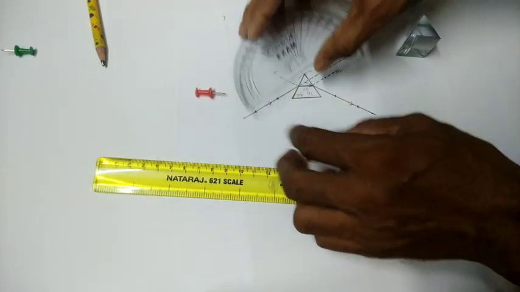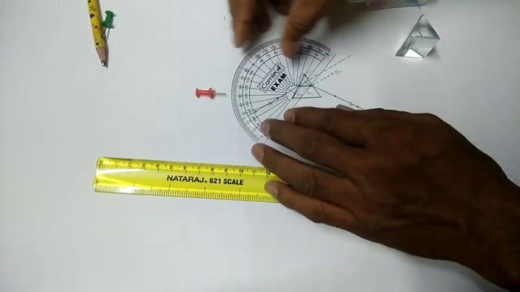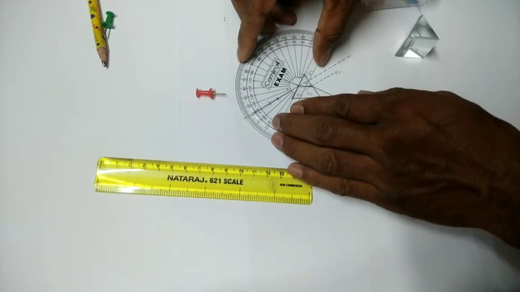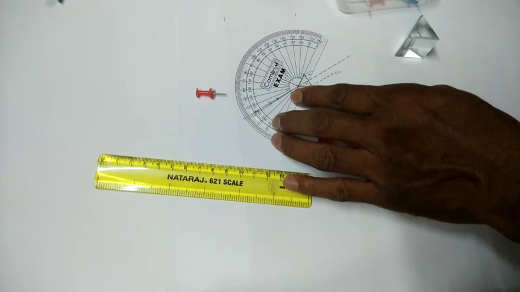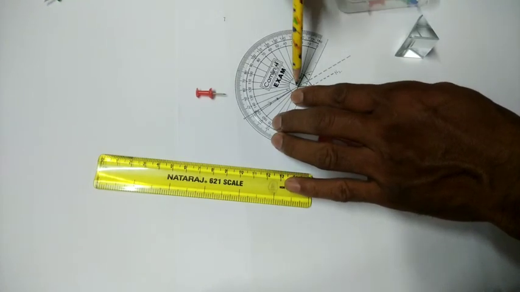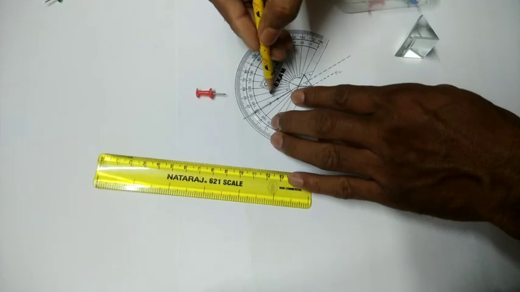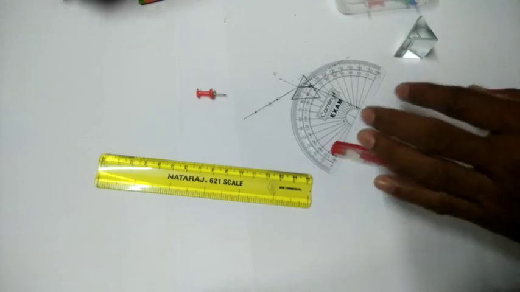Here we see this is 90 degrees and this is exactly 60 degrees. That means the angle of incidence is 60 degrees.